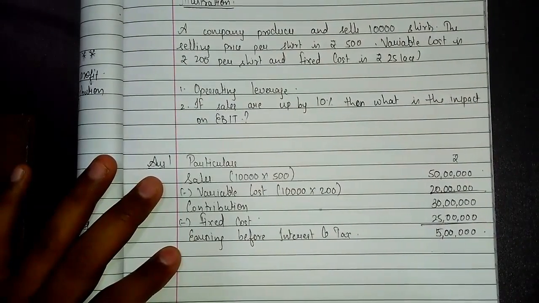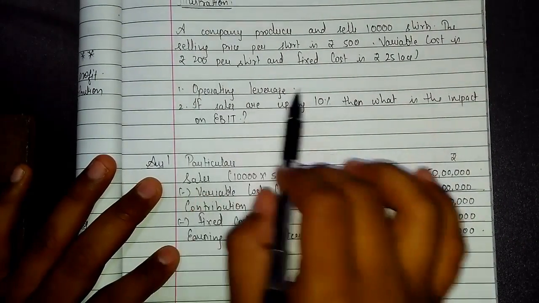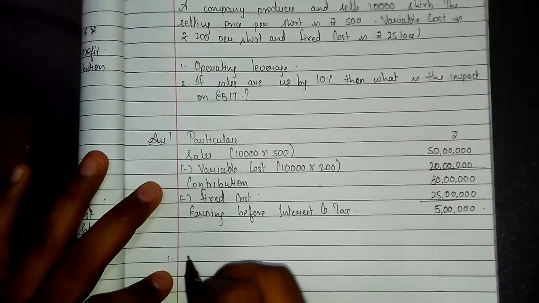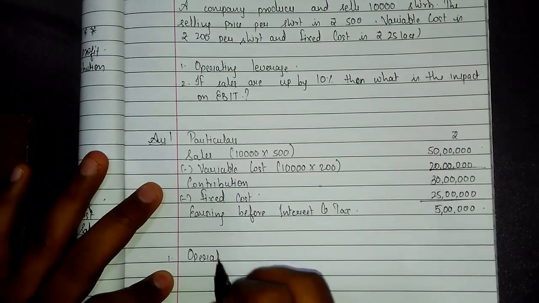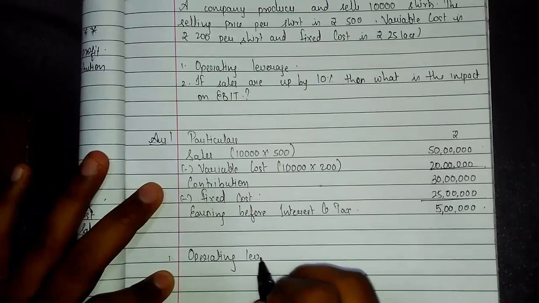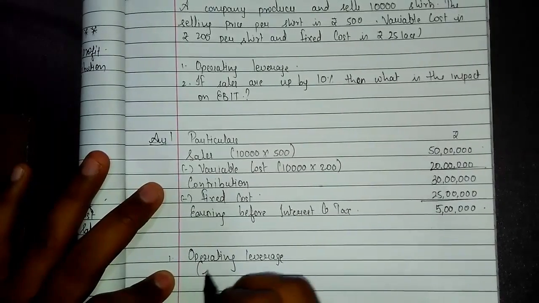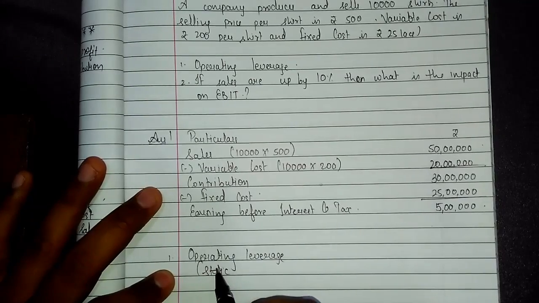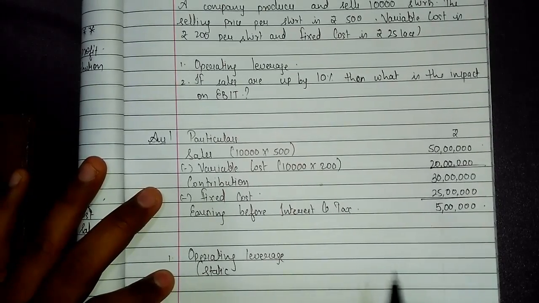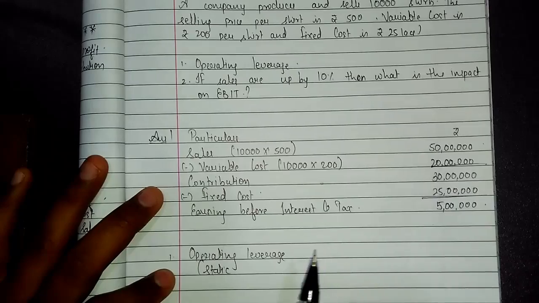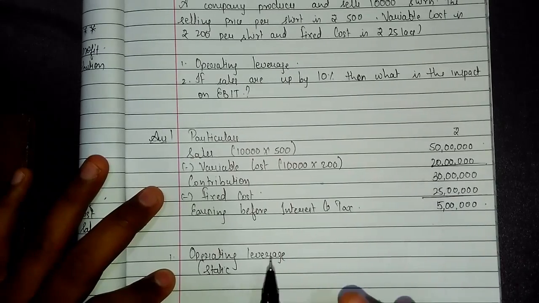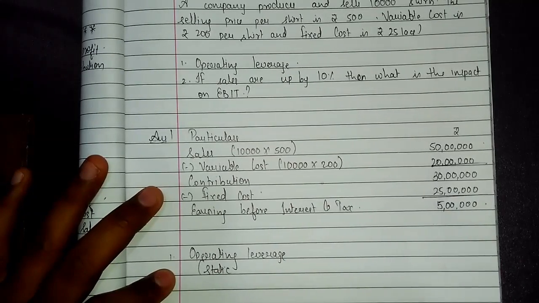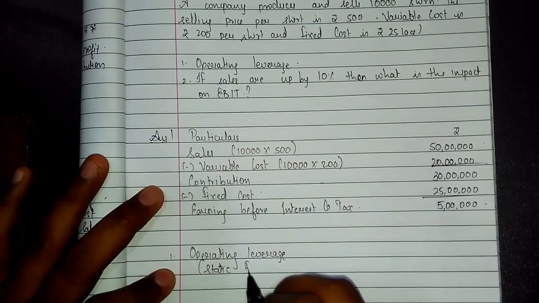So now what we need to find firstly is operating leverage. So we'll write operating leverage static formula. A recommendation from me is that do not write static formula or dynamic formula whenever you are solving a sum in exam. Do not have that practice. I'm just explaining you so that you can easily identify which of the two formulas I am talking about. Okay, static formula.